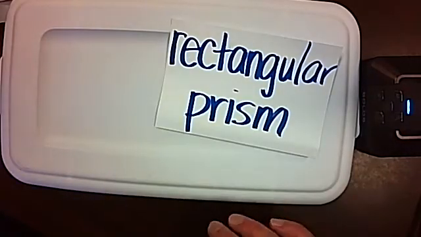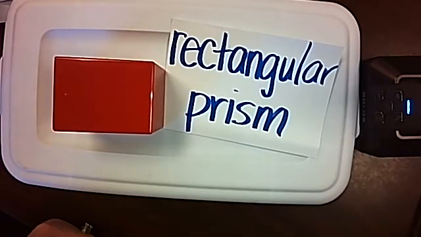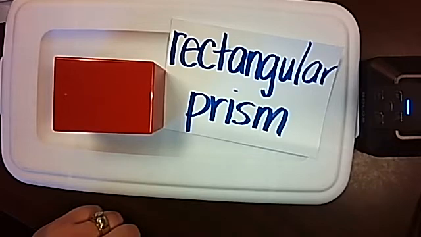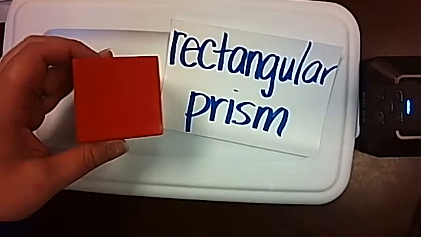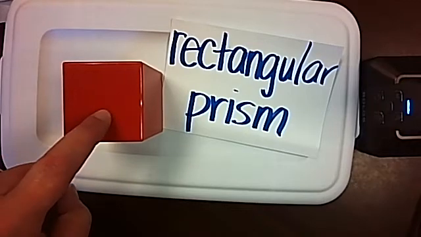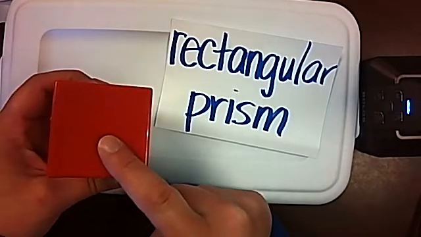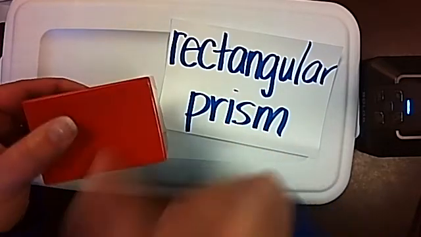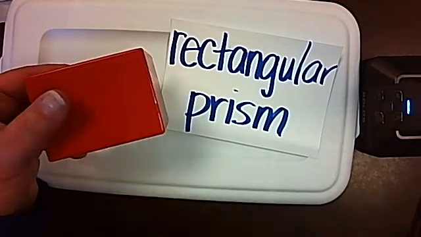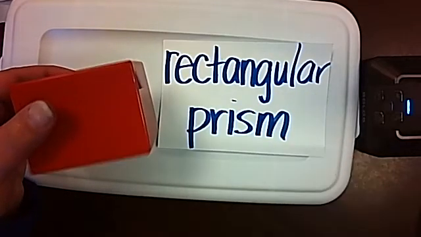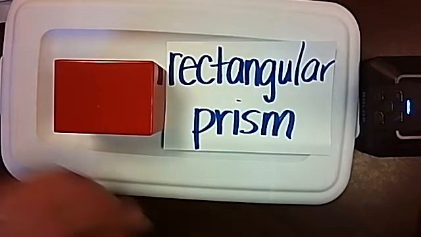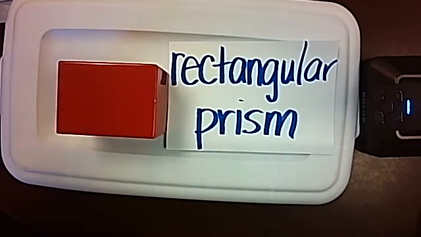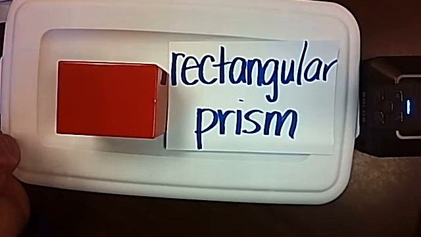Good, and the last geometric solid that we're going to talk about today is called a rectangular prism. A rectangular prism is a lot like a cube. It has 12 vertices. It has 6 faces. The faces, 2 of them are squares, like the cube, but 4 of them are rectangles. That's why it's called a rectangular prism. So something in real life, I think of a tissue box. A tissue box is a rectangular prism.